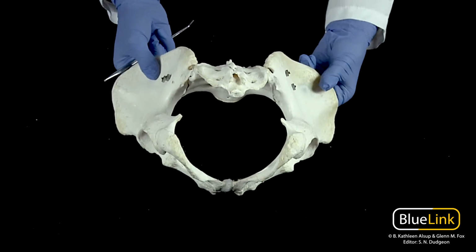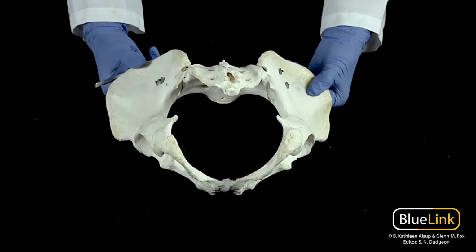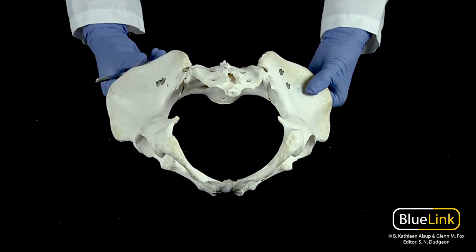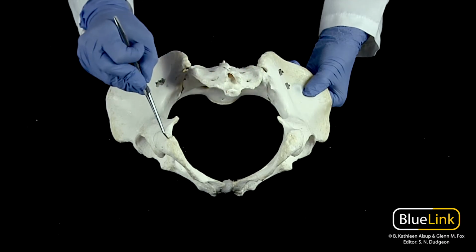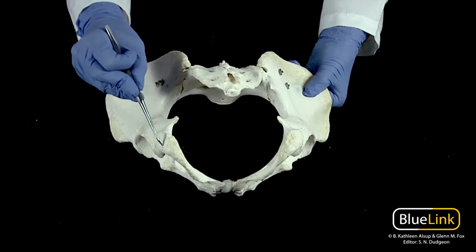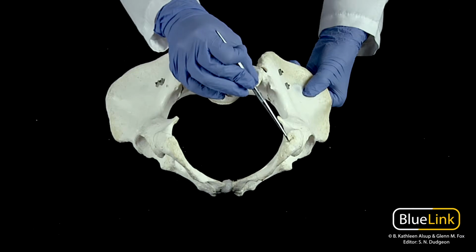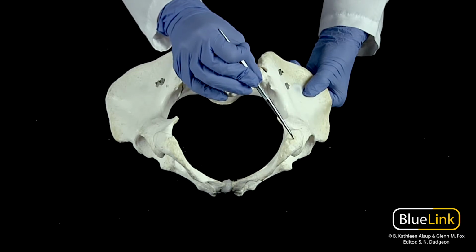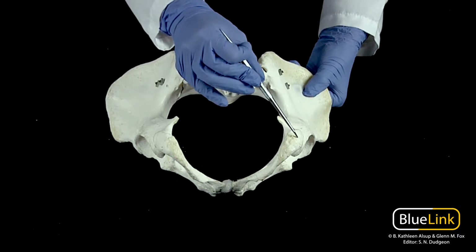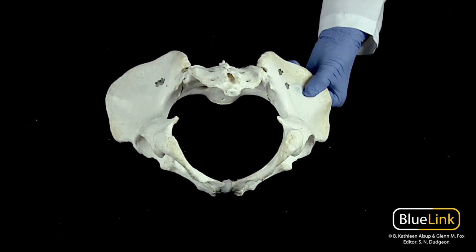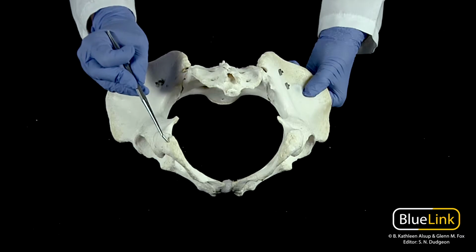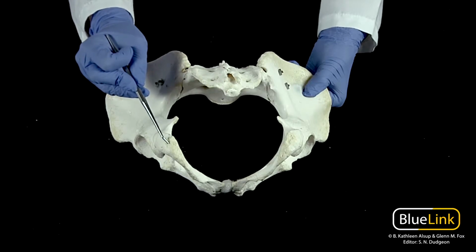So I'm going to flip this over. So we're looking at an inferior view of the pelvic girdle. So the most prominent part of the ischium is the ischial tuberosity. So this is going to protrude posterior laterally. A lot of times you'll hear this colloquially referred to as your sit bones. So kind of what you're sitting on when you sit in a chair. This is going to be an attachment site for your sacrotuberous ligament, as well as your many hip rotators and your hamstring muscles.